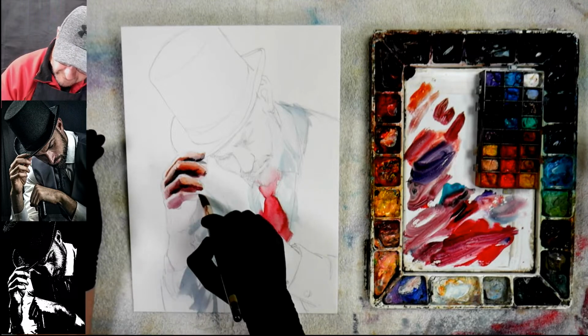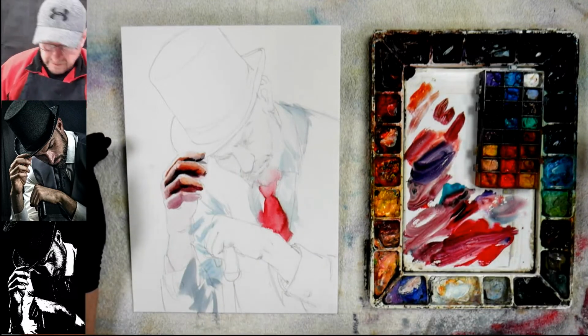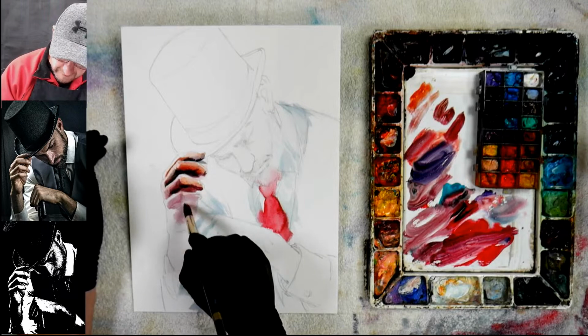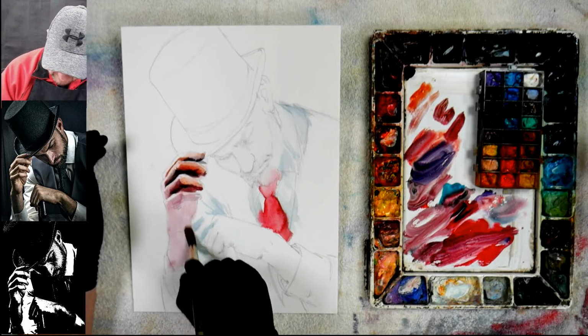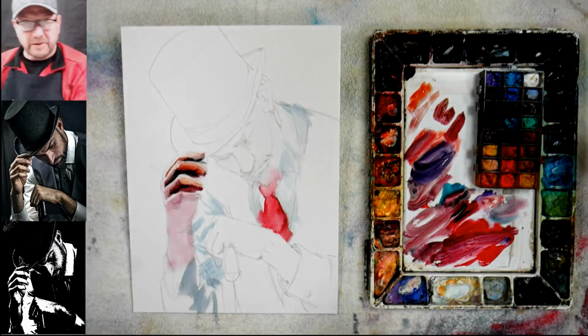So I'm wetting this area. If you have questions, please ask away. I'll look up every once in a while. Now, this is going to take a little bit longer than normal, but we'll see.